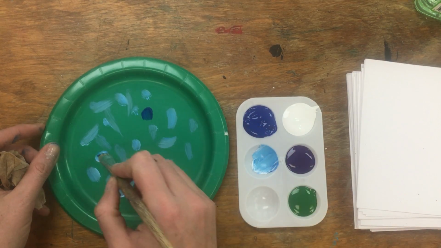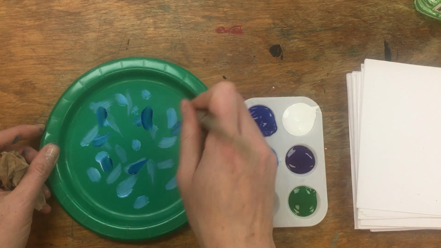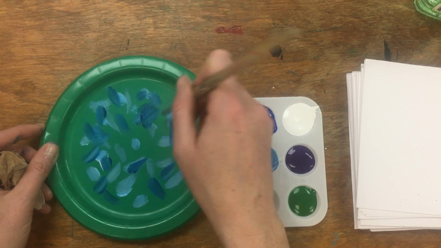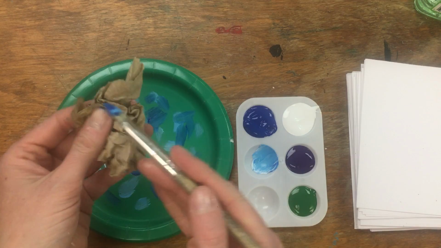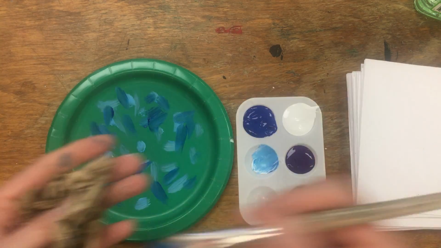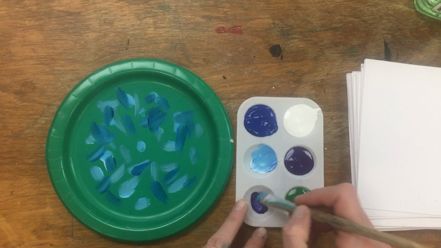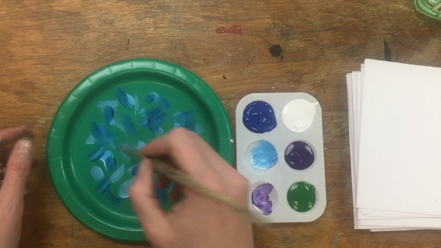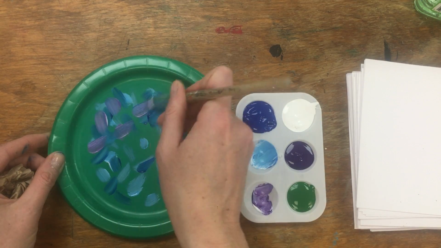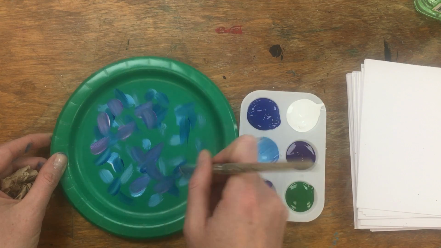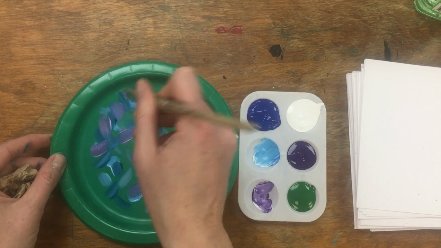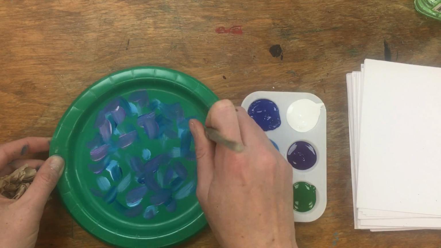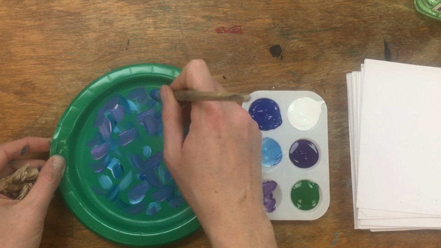So after you do that, get another color. I'm choosing dark blue, and I'm going to add to the strokes. Now, if you want to go into a different color, you can always wipe your brush off. Mix some light purple. It's okay if the colors mix. Highlights of purple in there. Now, because I am creating water, I do want there to be more blue than purple.